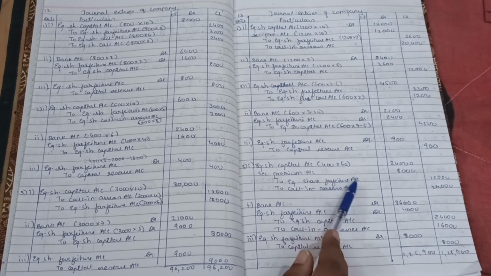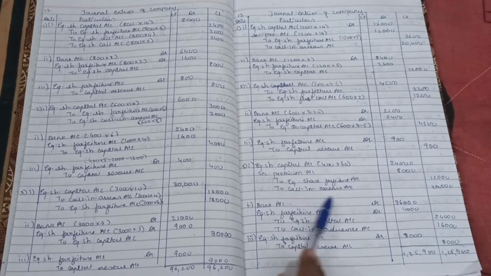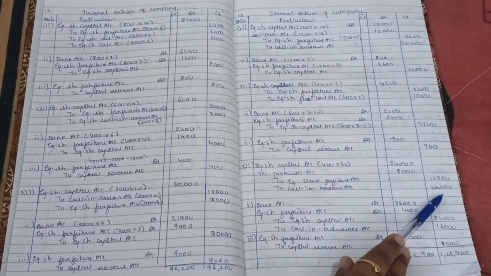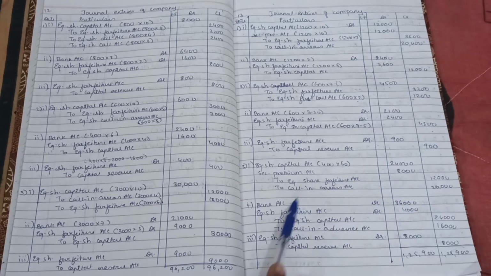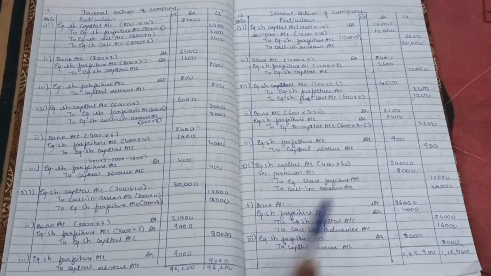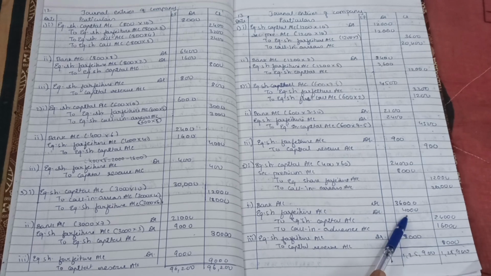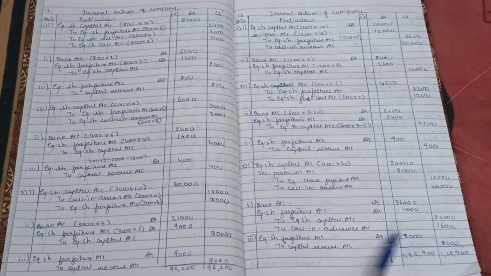To equity share forfeiture account 12,000, and to call in arrears 20,000. Bank account, here they have a total of 36,000. So forfeiture account 4,000, and to equity share capital account 24,000, and call in advance 16,000.